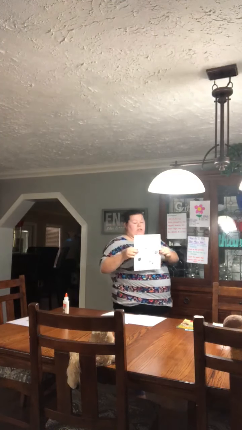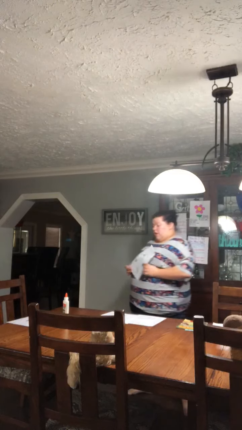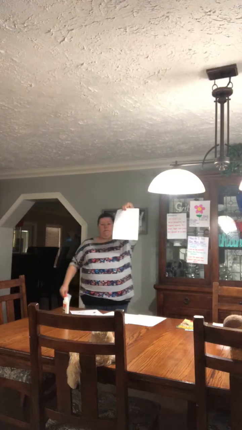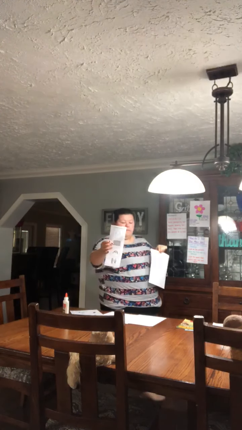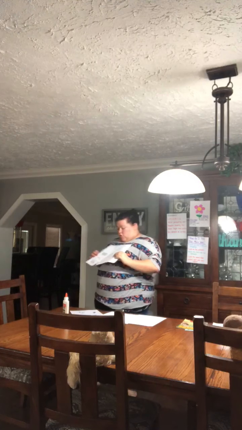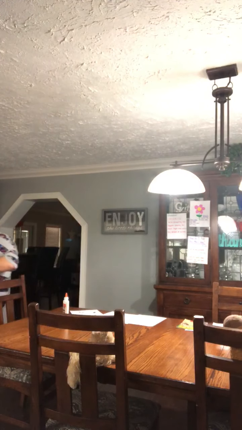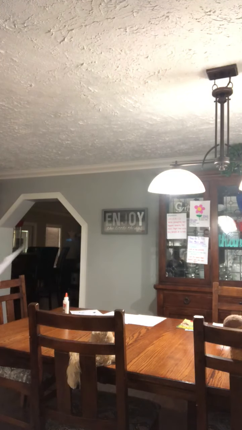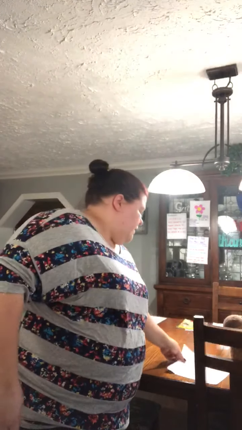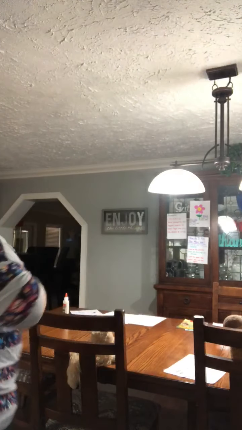Okay, this is how we're gonna do it. I'm gonna give each group a main idea chart, and I'm gonna give you some key detail cards. You guys are gonna work together and try to see if you can find what the main idea is of your key details. Use these details. Talk about it together, okay? And figure that out.